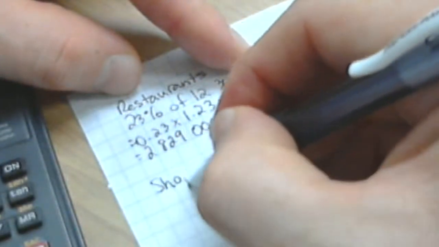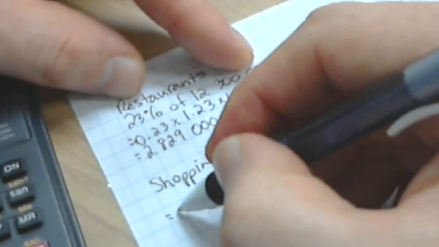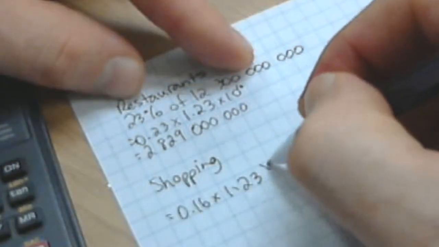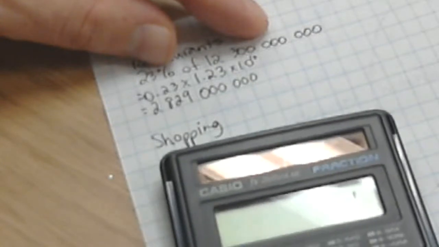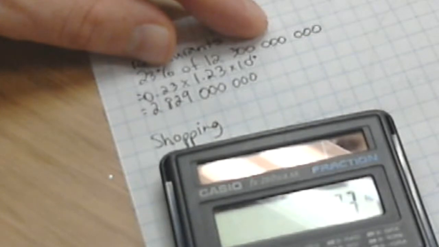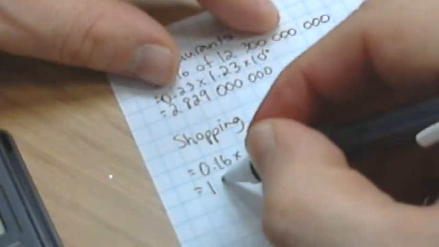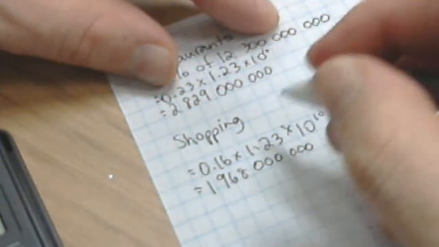Then there is shopping. That's 16%. I'm just going to skip right to the decimal equivalent and scientific notation to save a wee little bit of time. 1.23 times 10 to the power of 10 times 16% is 1,968 million.